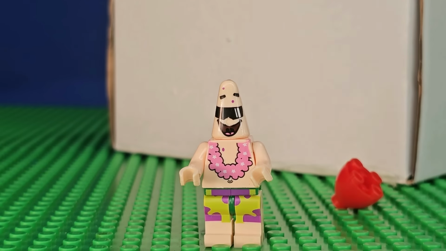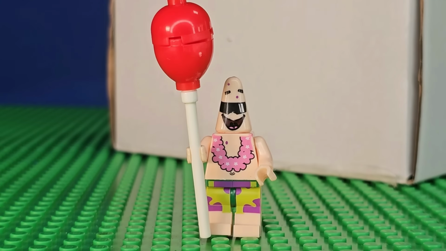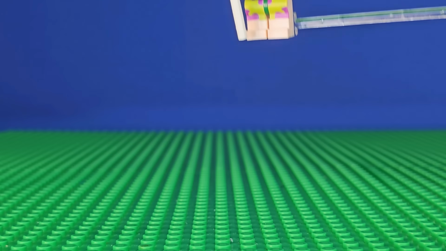If I remember correctly, there was an official SpongeBob set that had a bunch of tropical guys in it, because they were like having a luau or something. I don't honestly remember. That's why this Squidward has this little necklace. But this one's kind of cool because it comes with a balloon, right? Let's check it out. There we go. Now he can go fly away. Hey, Patrick, where are you going?